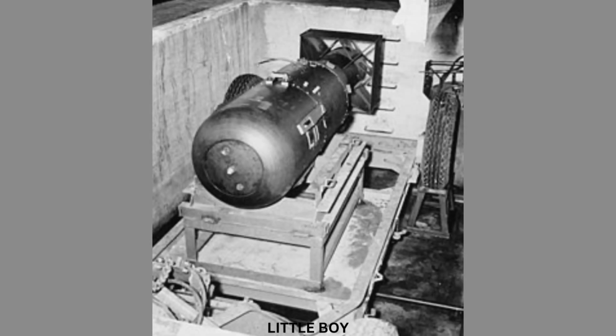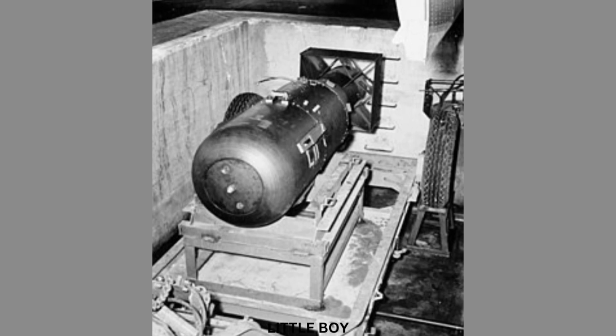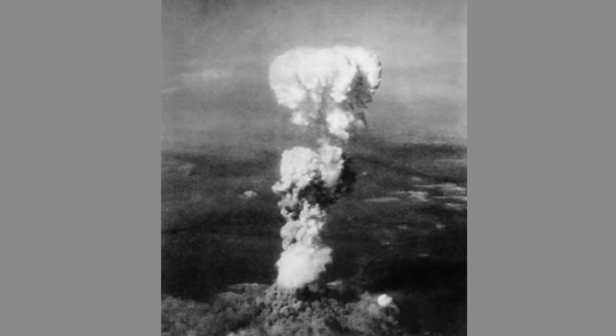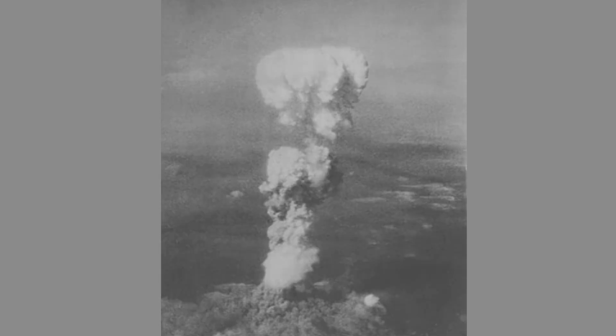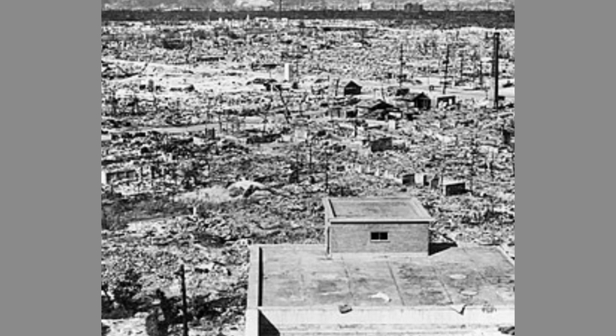In the belly of the bomber was Little Boy, an atomic bomb. At 8:15 a.m. Hiroshima time, Little Boy was dropped. The result was approximately 80,000 deaths in just the first few minutes. Thousands died later from radiation sickness.